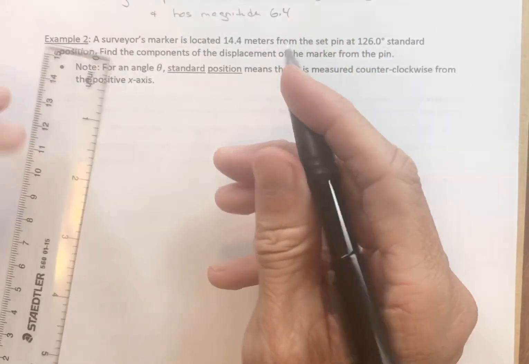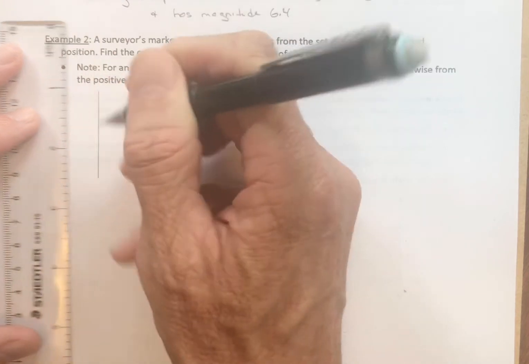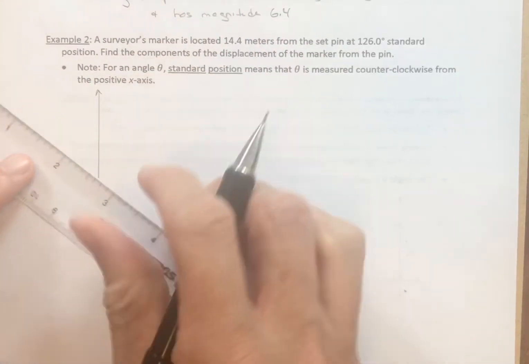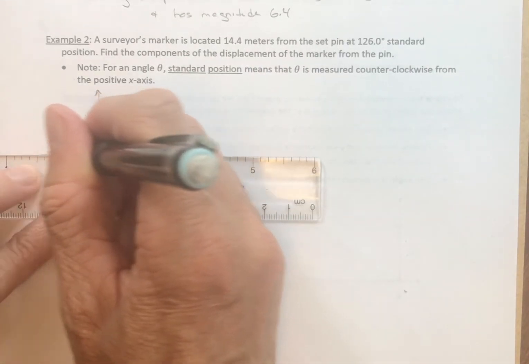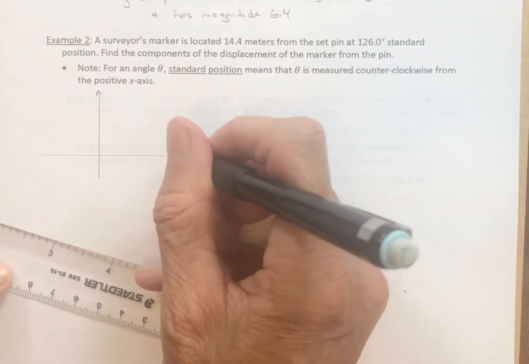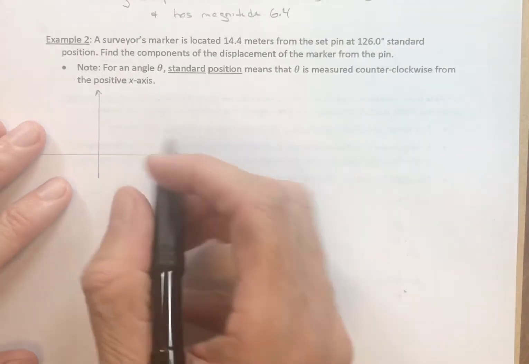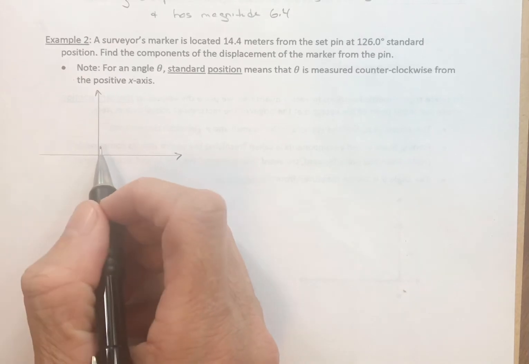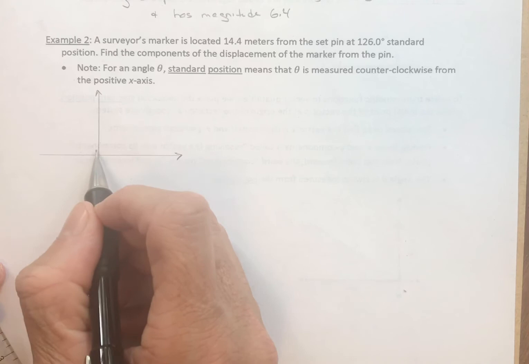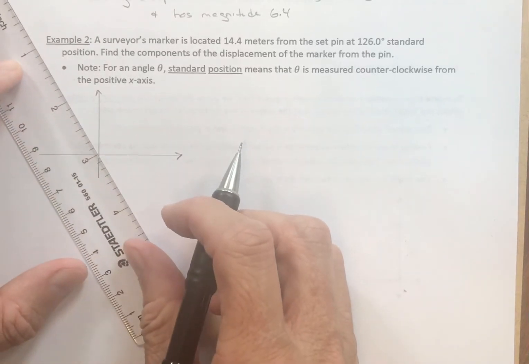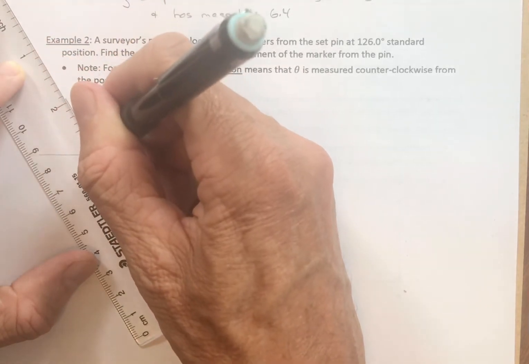So I'll do a quick x and y here. All right, we'll go this way. So there's my x, there's my rectangular coordinates. 126 degrees, well this is 90, this is 180, so I've got to be somewhere around here, 126. I'm not going to worry about a protractor at the moment. I'm just going to go like this.